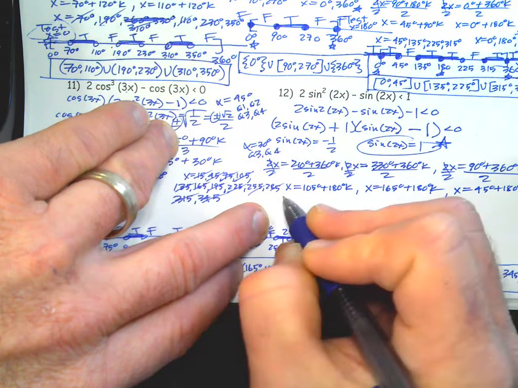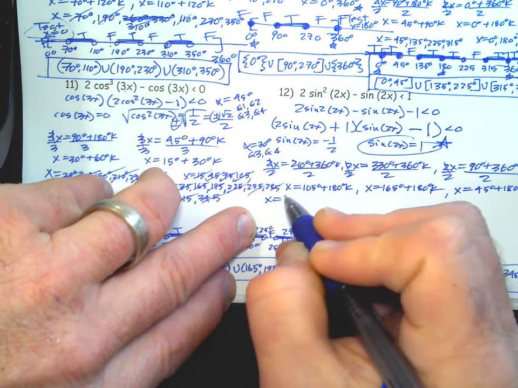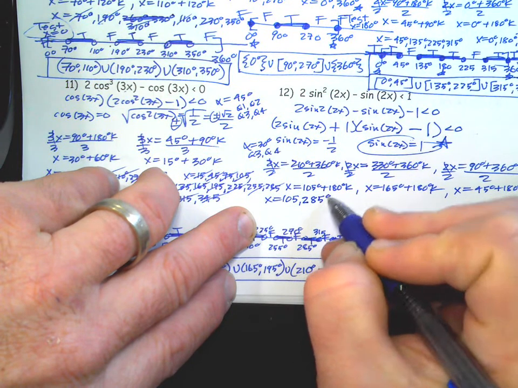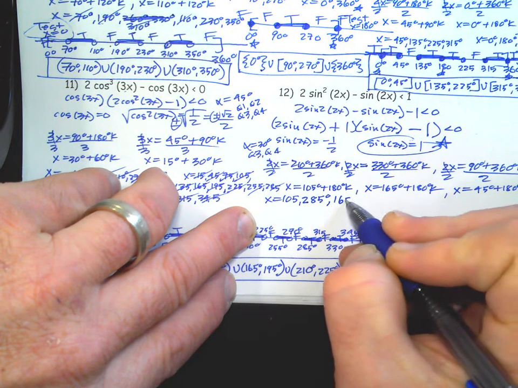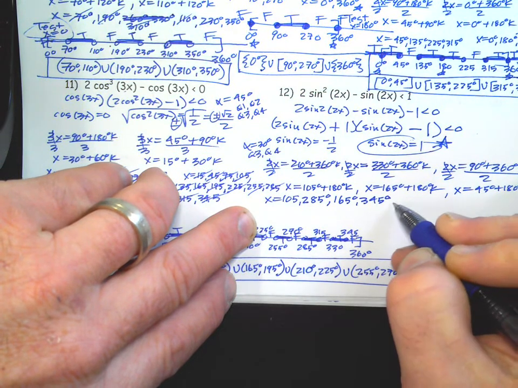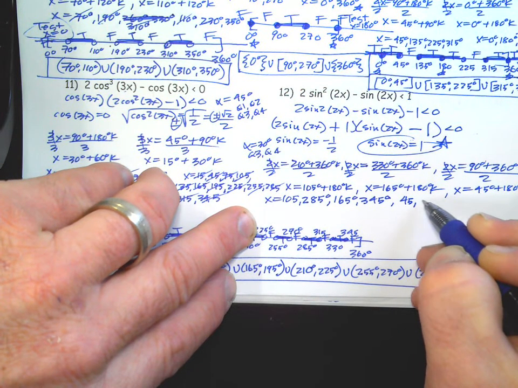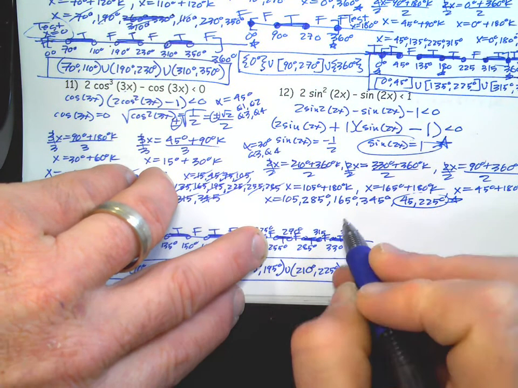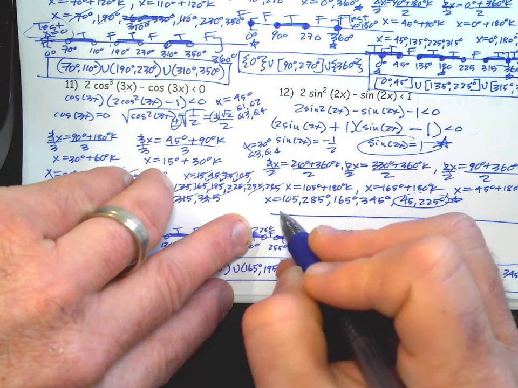All right, so then that's going to be 105, 285, and then 165 and 345, and then 45, and then 225. But these are the star ones, okay? So then we're going to do our line check. 0.